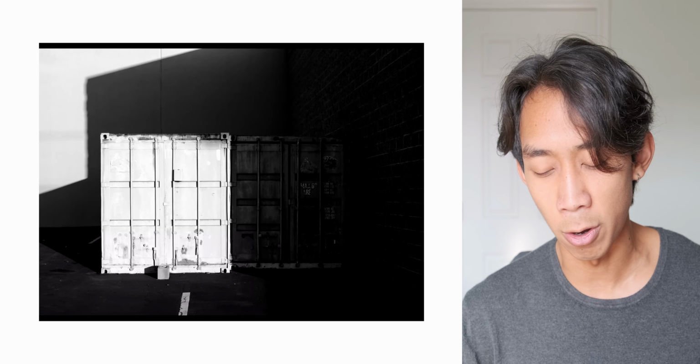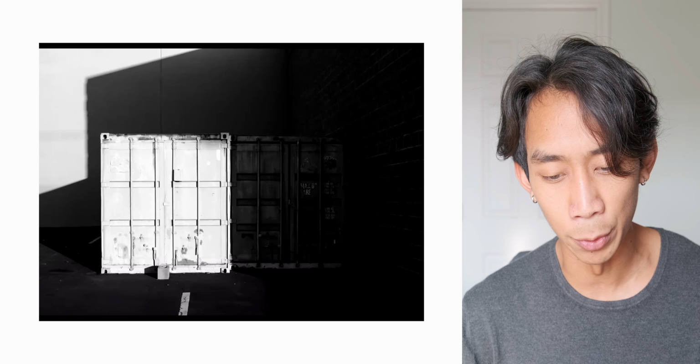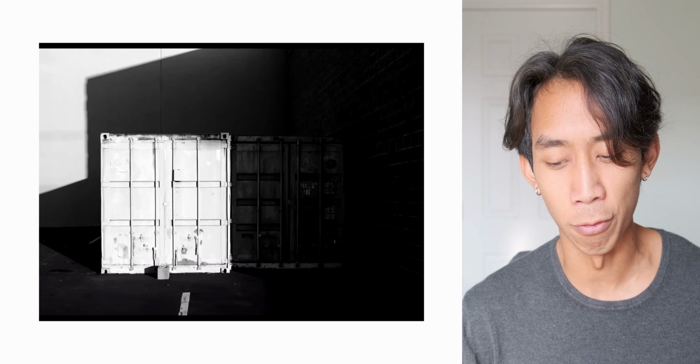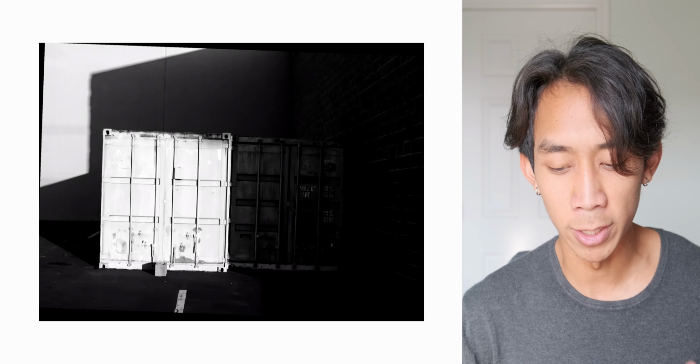Look for little pockets of light, like I said, but also find ways that they illuminate buildings to divvy up your frame. And I think that's another way of using natural light to create a more interesting shot.